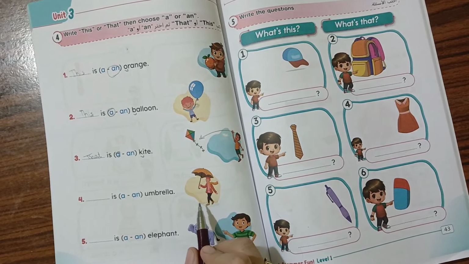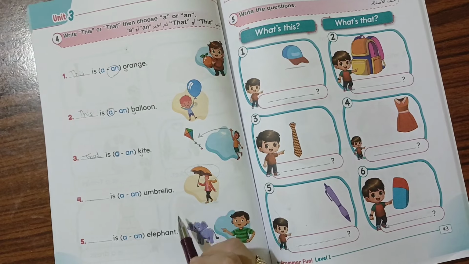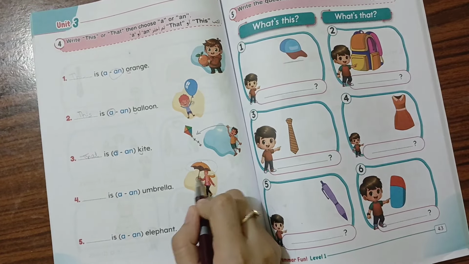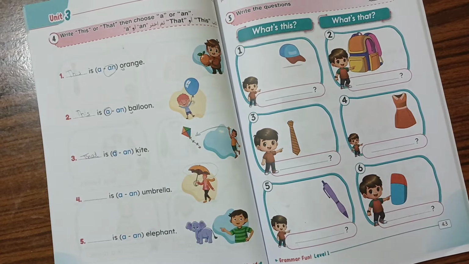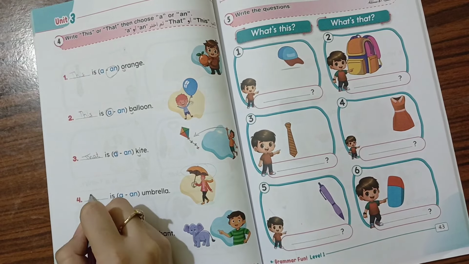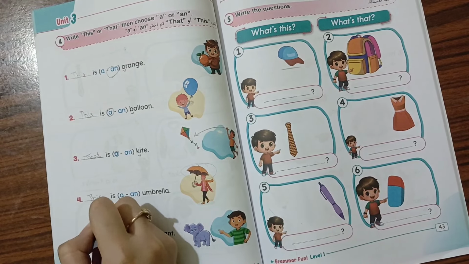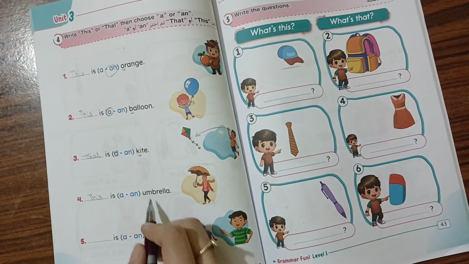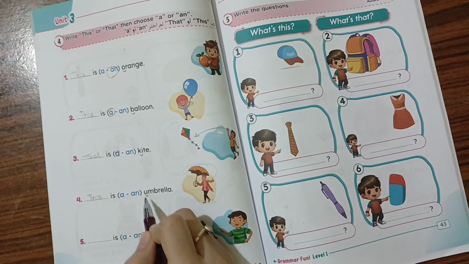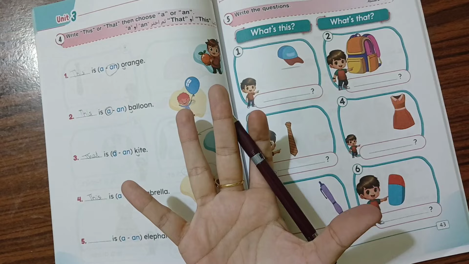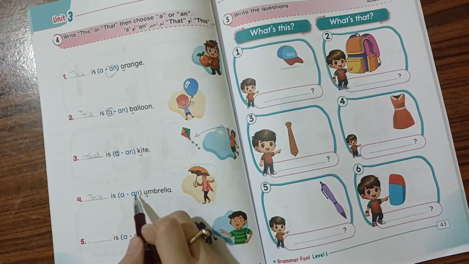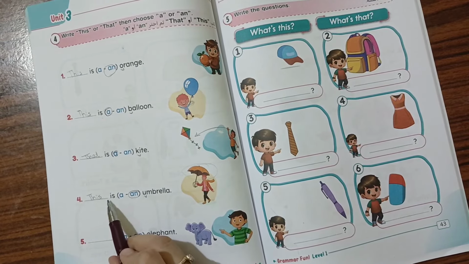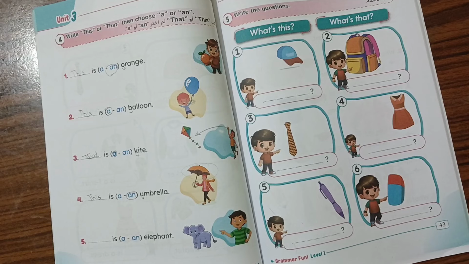Question number 4. The umbrella. It's in my hand. So this is near. Yes, this. This is a or an umbrella. Umbrella starts with U. It's one of the 5 vowels. Perfect. And this is an umbrella.